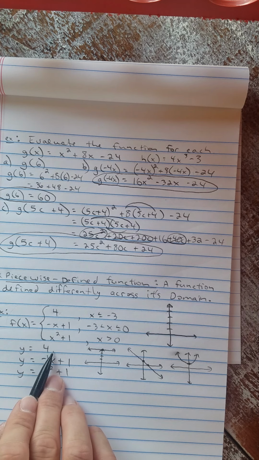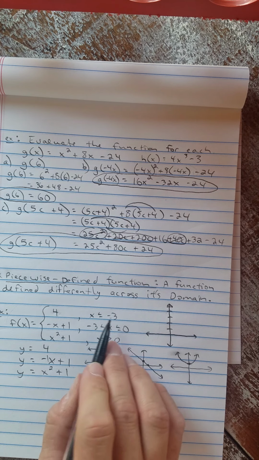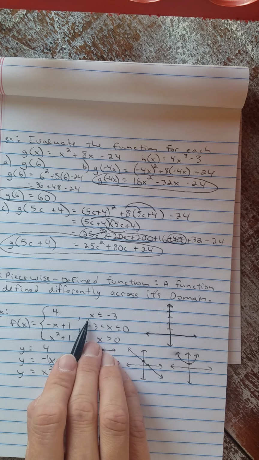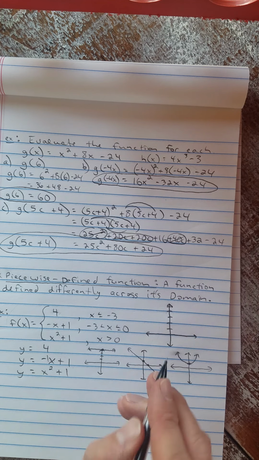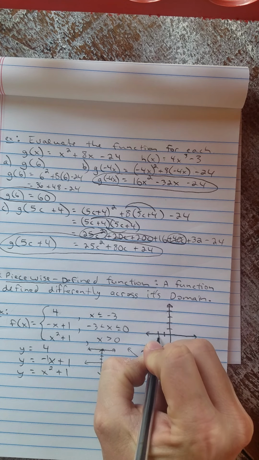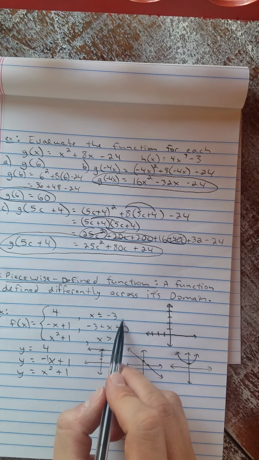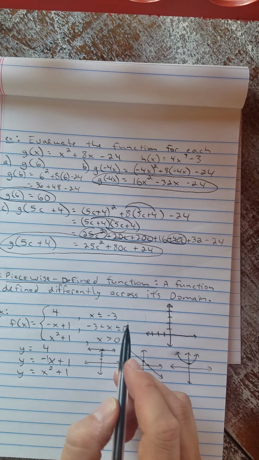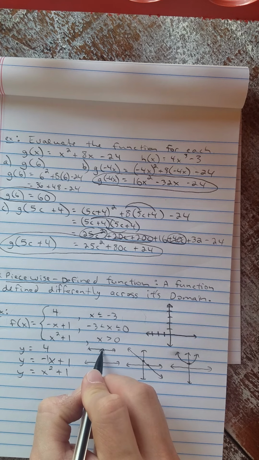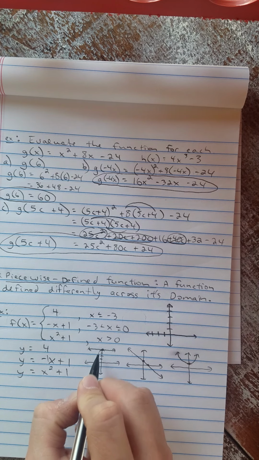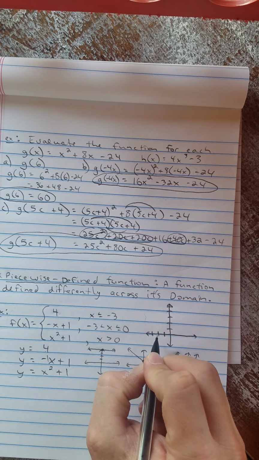So for this top one, for y equals 4, this horizontal line, what it tells us is just draw it for x values less than or equal to -3. So that basically tells us we're going to draw it over here. Instead of going to the y-axis and putting a dot at 4, I'm going to put a dot up 4 units, but at -3. So -1, -2, -3.